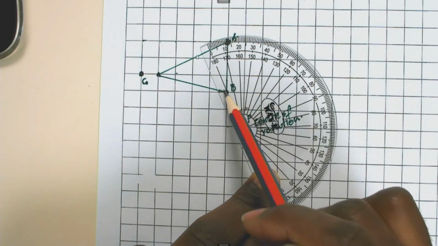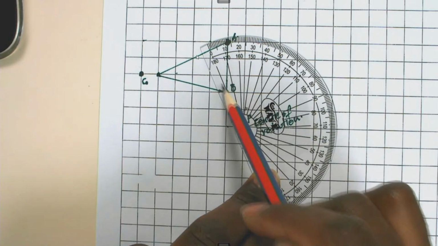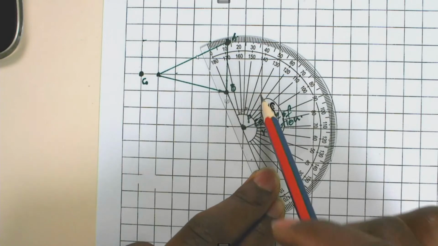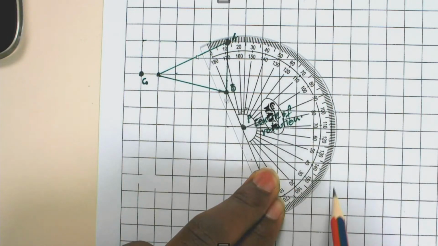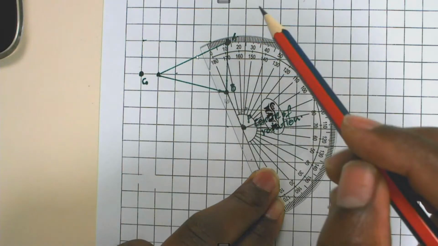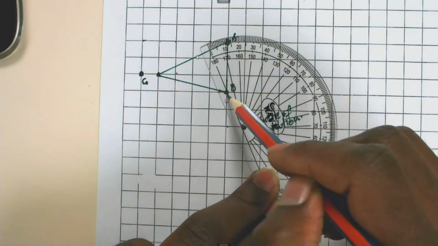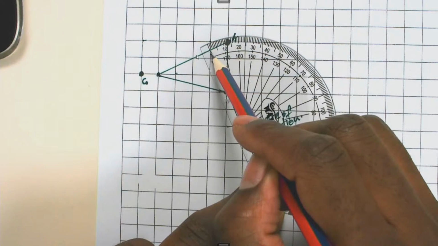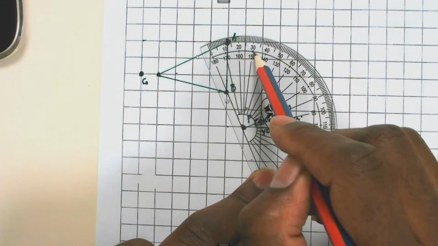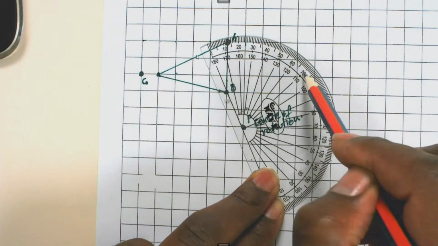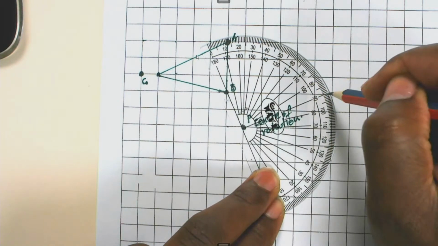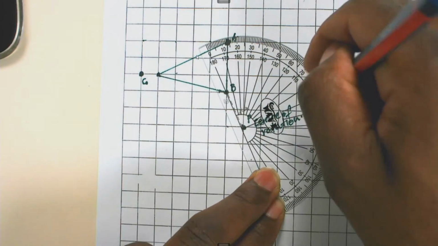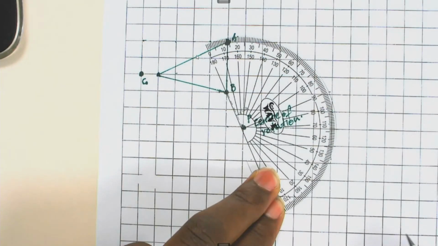Now, we are told to rotate it 90 degrees clockwise. So it means we are moving this direction. This would be 10, 20, 30, 40, 50, 60, 70, 80, 90. 90 degrees. We make our mark there.